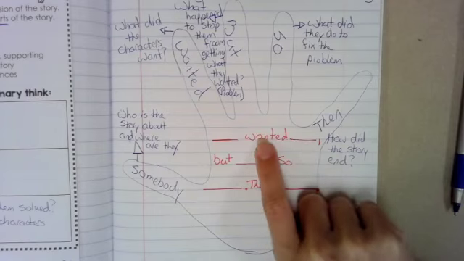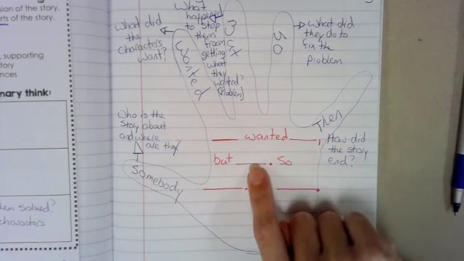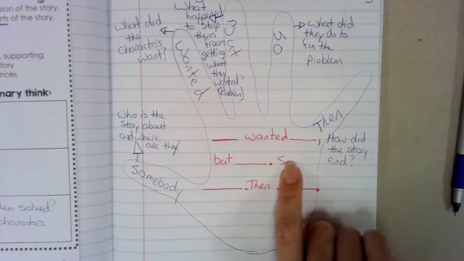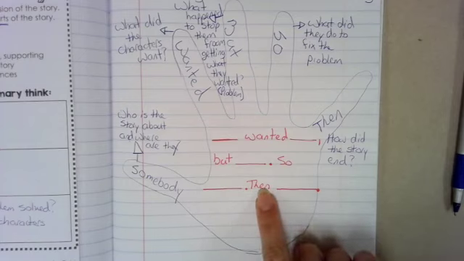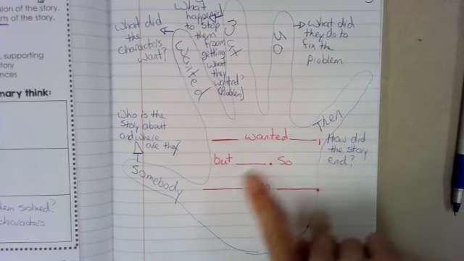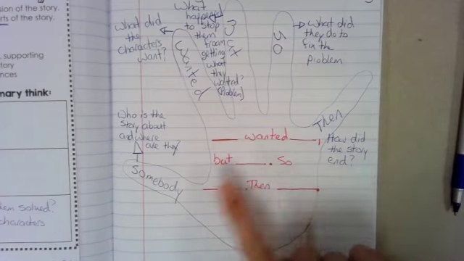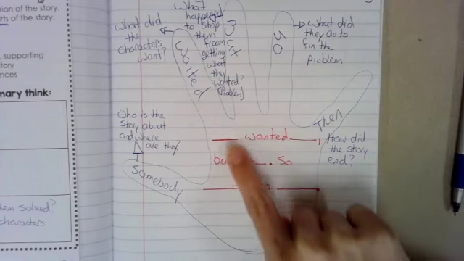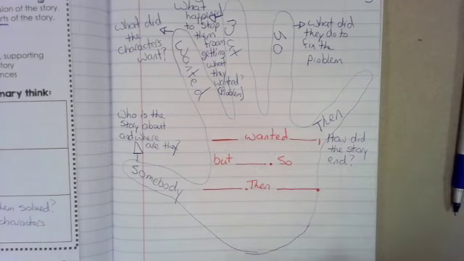Sam wanted the Grinch guy to try green eggs and ham. But the Grinch guy didn't want to try green eggs and ham. So Sam I Am pestered and pestered and pestered him until finally, then, the Grinch guy gave in, tried the green eggs and ham, and he loved it. All right, so we can use this to help us. Now notice there's not necessarily just one word that goes in these blanks. Okay, it just helps us to form our summaries. It's not very long, it's just the most important parts.